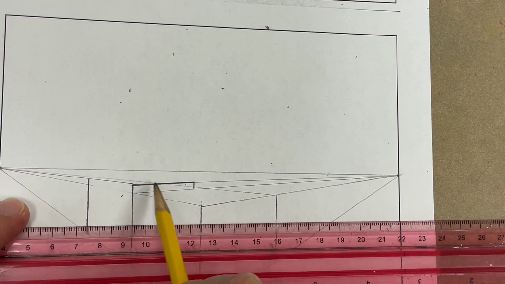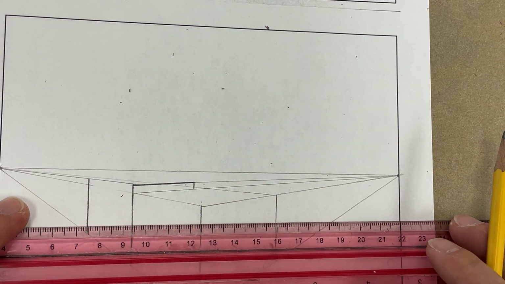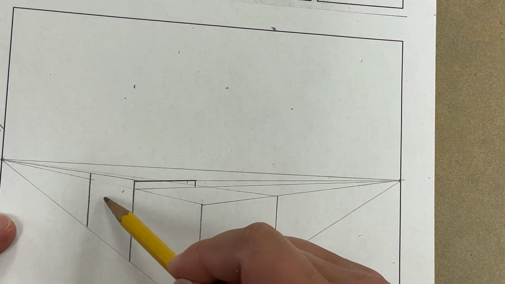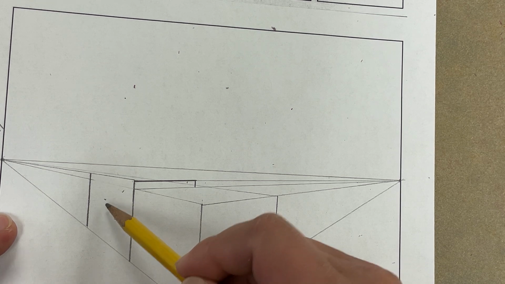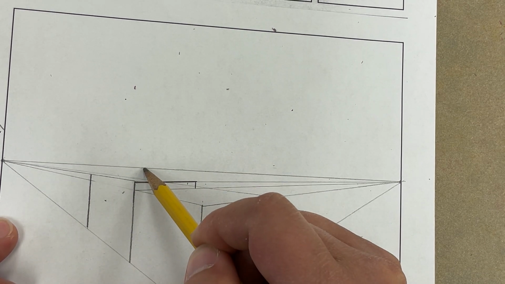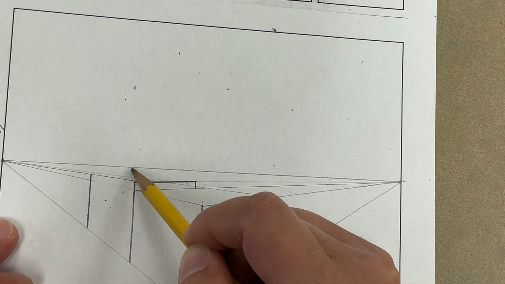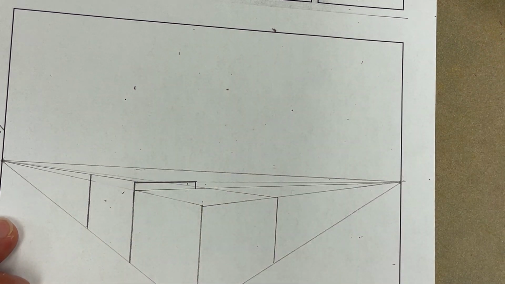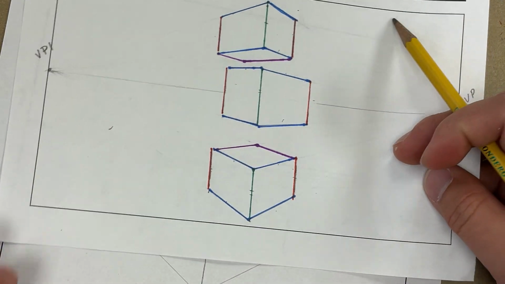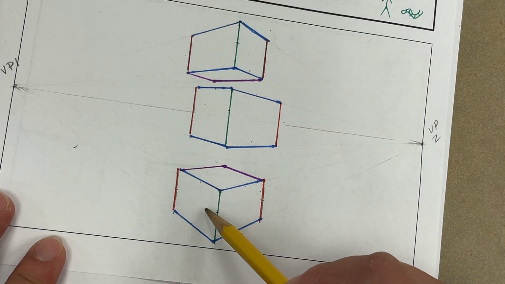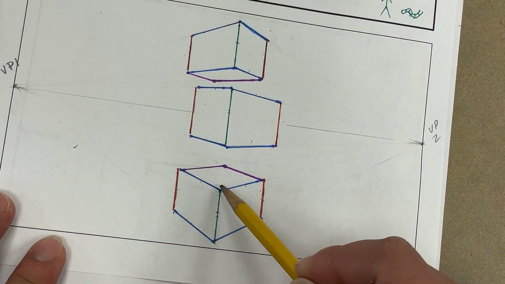Then I'm looking very carefully here again, because this box right here is sitting below the horizon line. This box below the horizon line, thinking back to the other handout, this is below the horizon line.